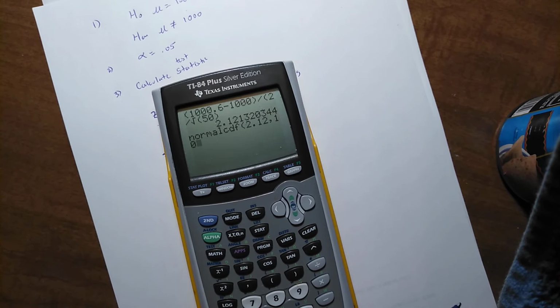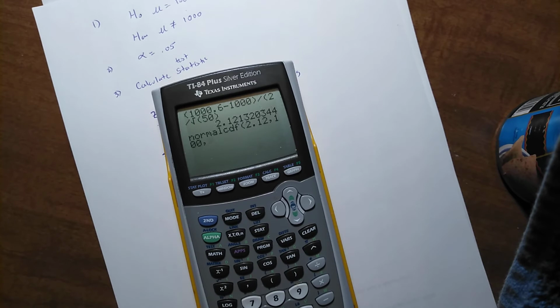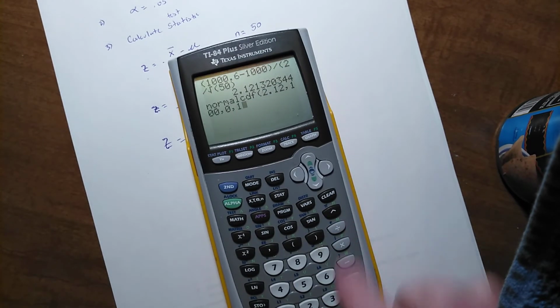Well, 10 is relatively high. 100 is certainly relatively high. If you want to use 1 EE99, be my guest, but this is not going to change the outcome very much. And since it's a standard normal, I know that my mean is 0 and the standard deviation is 1. Let's go see what that is.